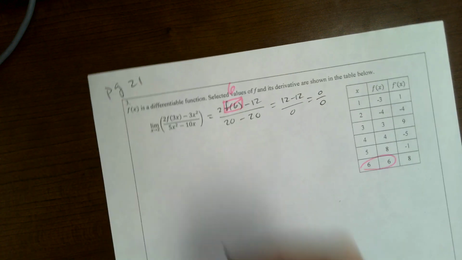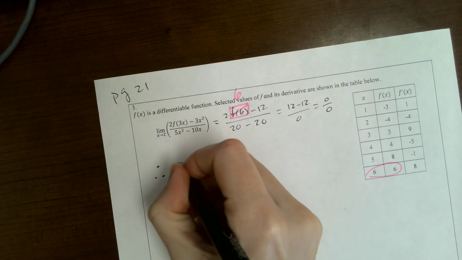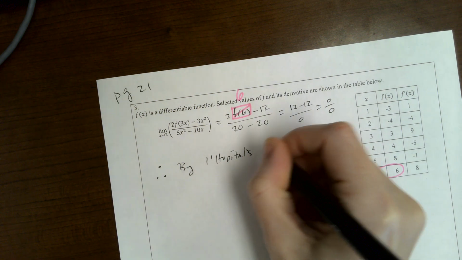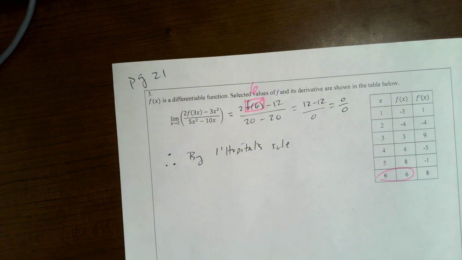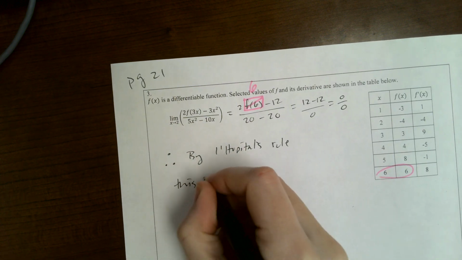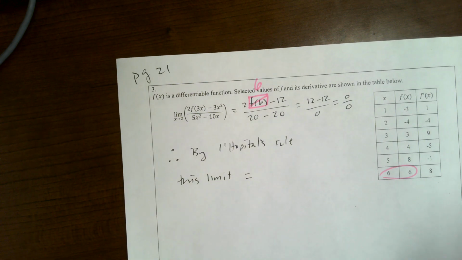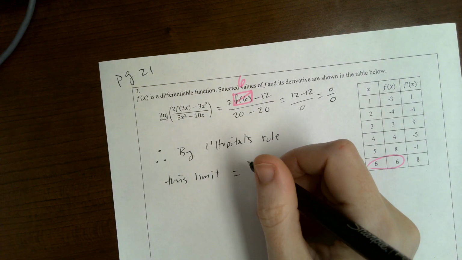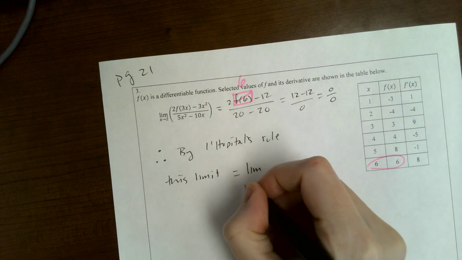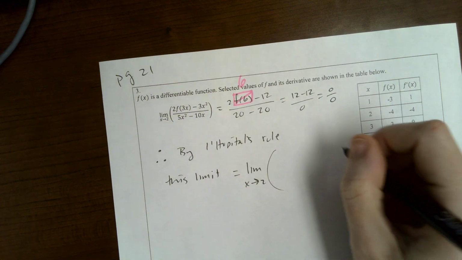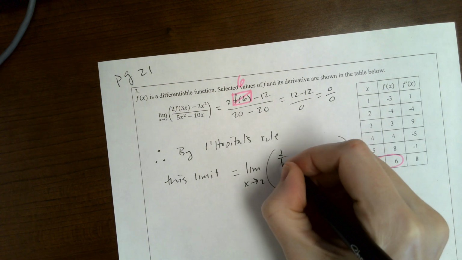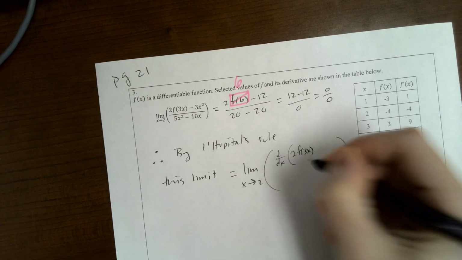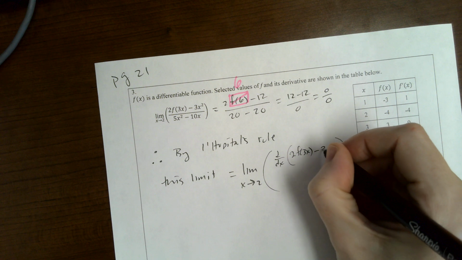All right, so it's 2 times 6 in the top. So, therefore, by L'Hopital's rule, this limit that we've been given equals the limit as x approaches 2 of d/dx of 2f(3x) minus 12, over d/dx of 10x minus 10.